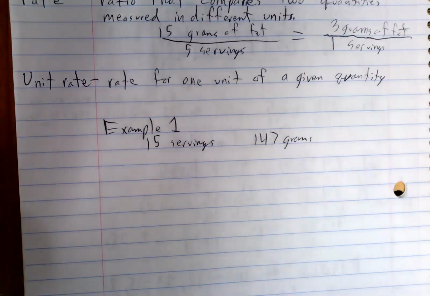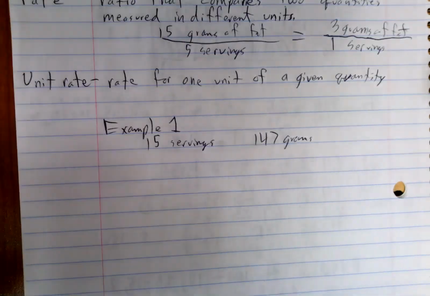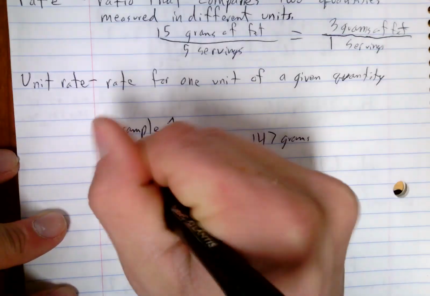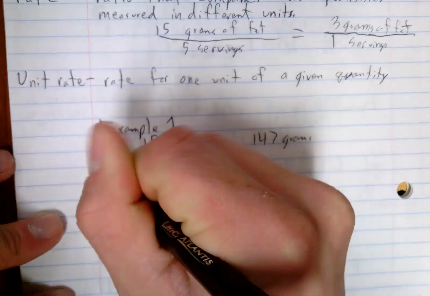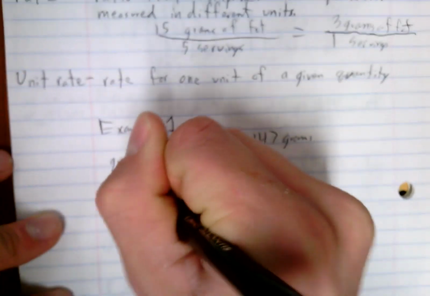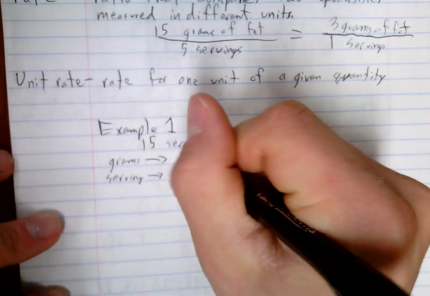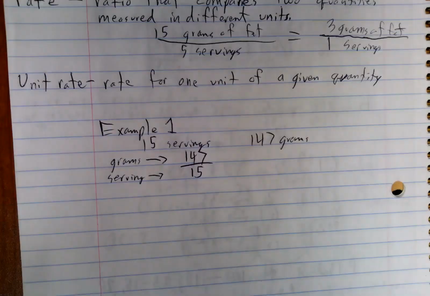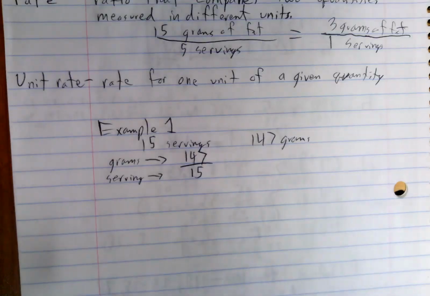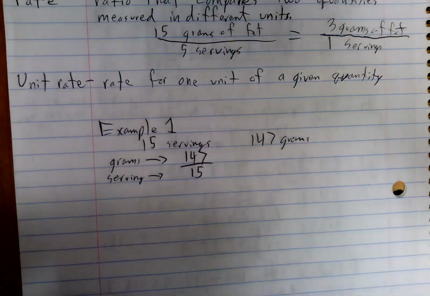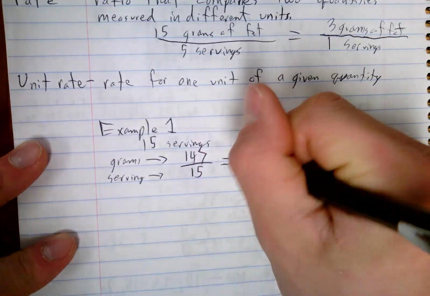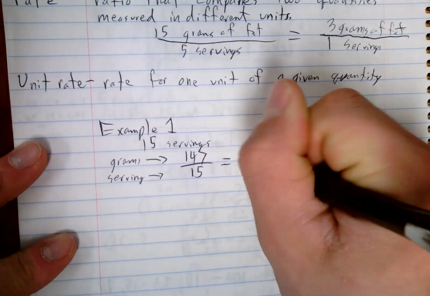So we're going to write a ratio. We want grams of fat per serving. When we hear that per serving, we want the serving to be on the bottom. So we put grams here, serving in the denominator. So we know we have 147 divided by 15. We're going to divide the first quantity by the second quantity. And this comes out, if you divide it, to 9.8.